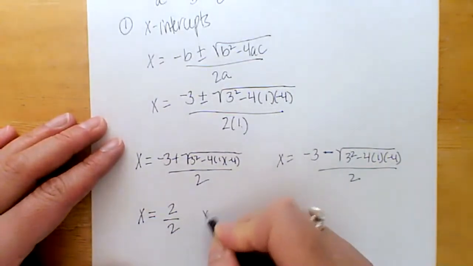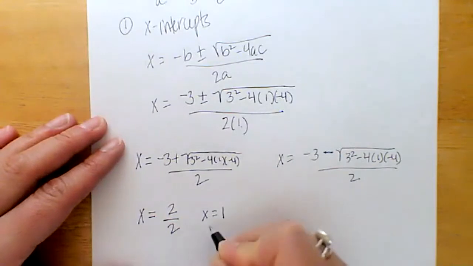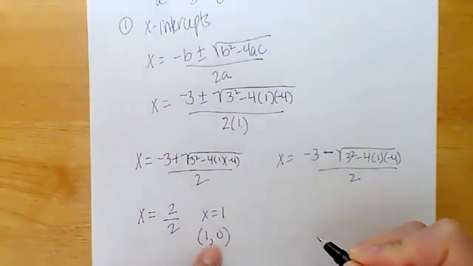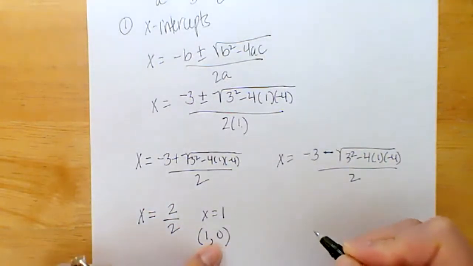So our first intercept is x equals 1. And now how we write that as an intercept is 1, 0. That is the point on the x-axis where our parabola will cross.